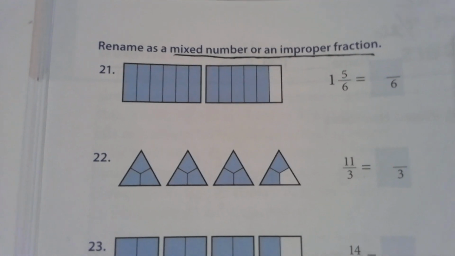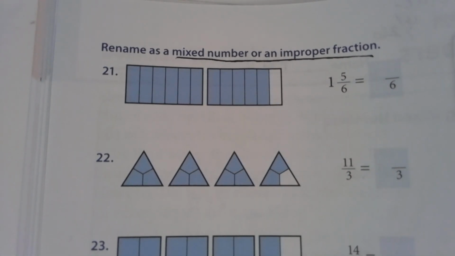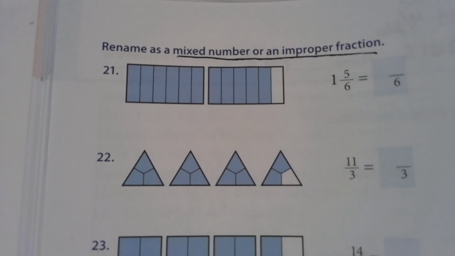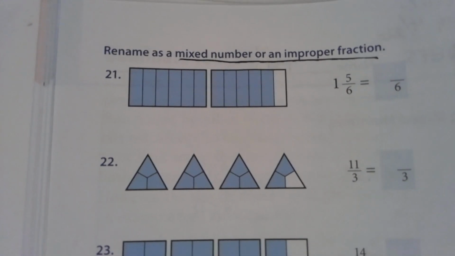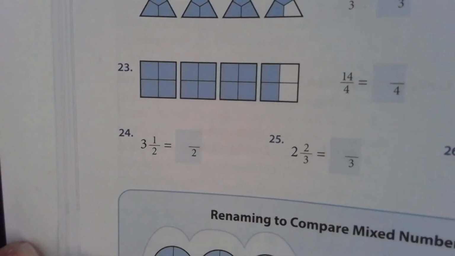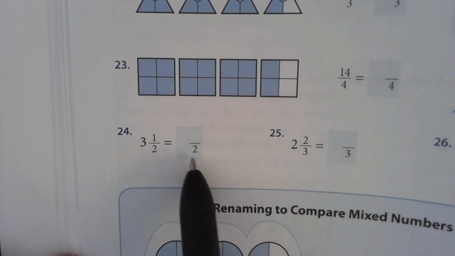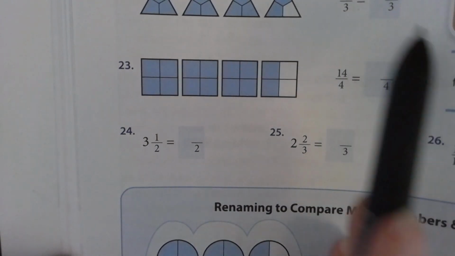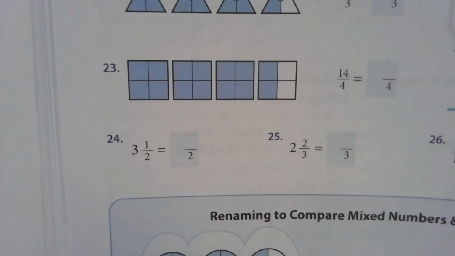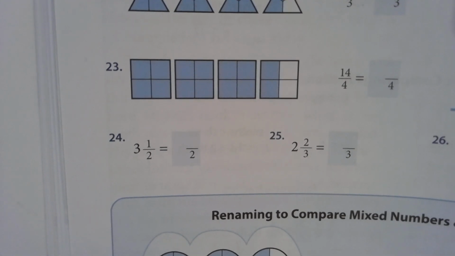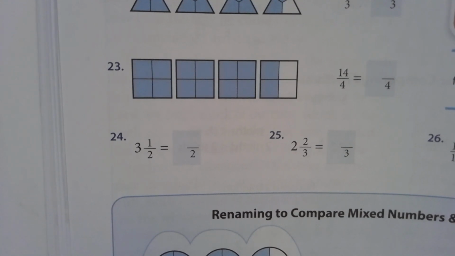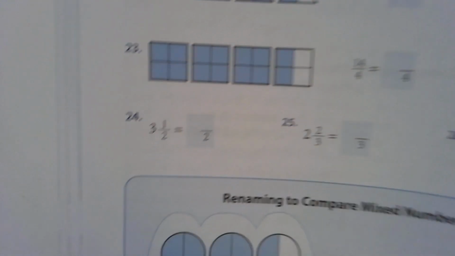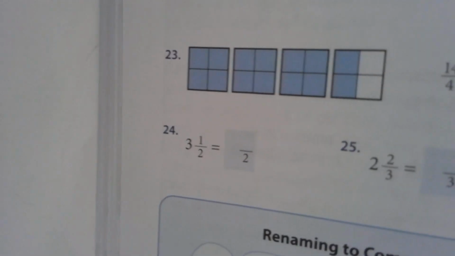I'm not going to do these with you because these are pretty easy. They're from the last lesson. For the most part, they've given you a part of them, and underneath through 24, they've even given you the denominators. Actually, they've done that for all of them. So if it's a mixed number, make it improper. If it's an improper fraction, make it a mixed number. Any questions about 21 through 27?